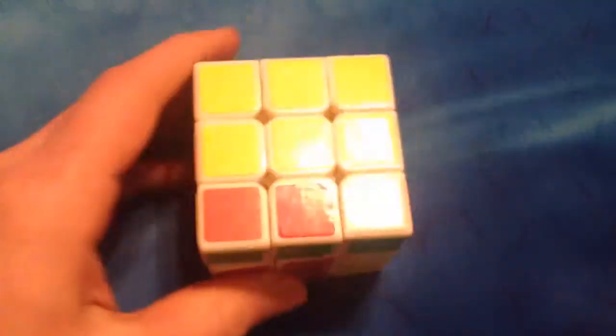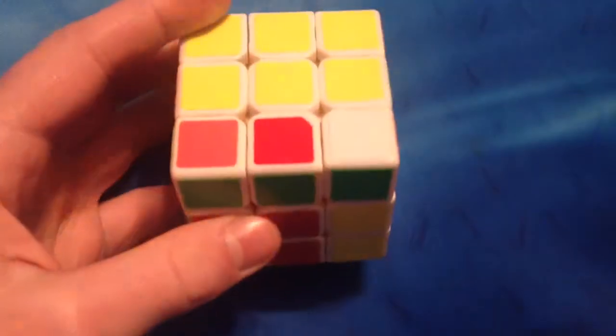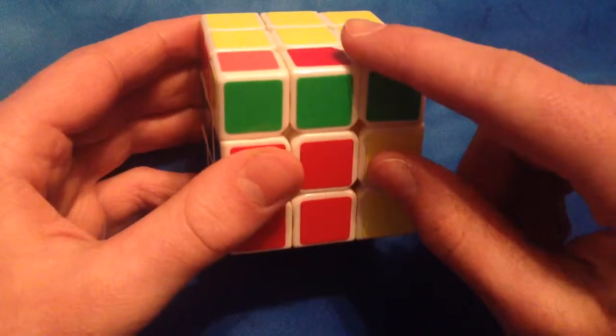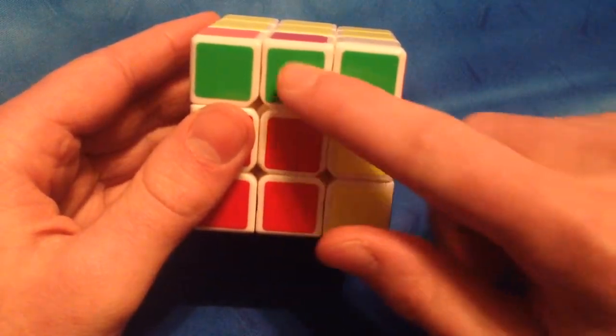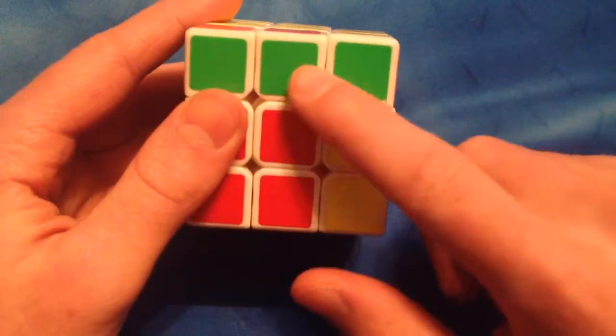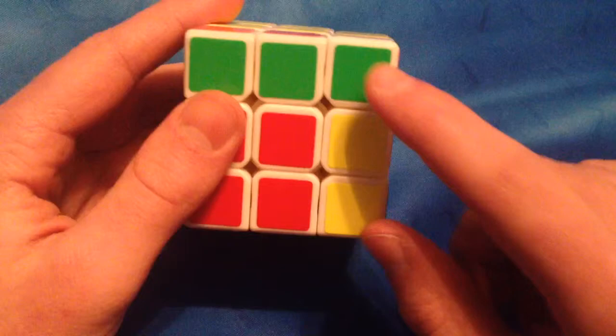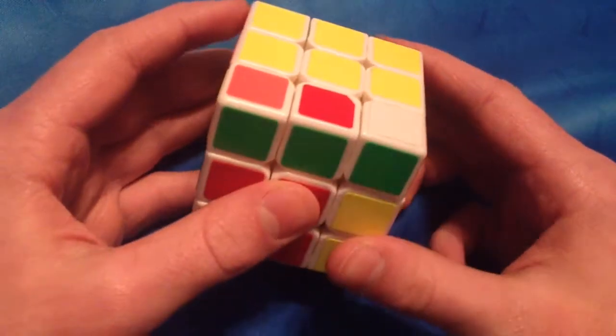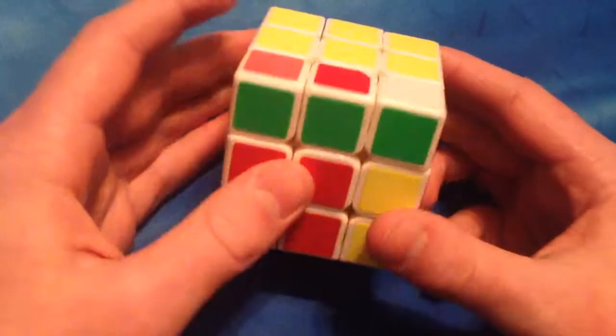So the last case is where the white of the corner is facing up, the edge is beside it, and these two are the same color on the side. And in the last case, these two were the opposite colors. Like, this was green, this was red. So that's how you recognize that.